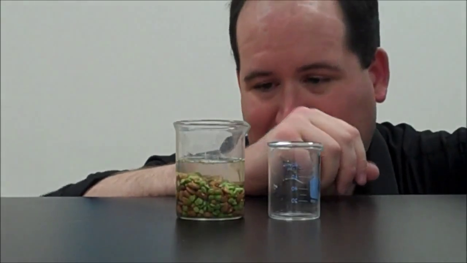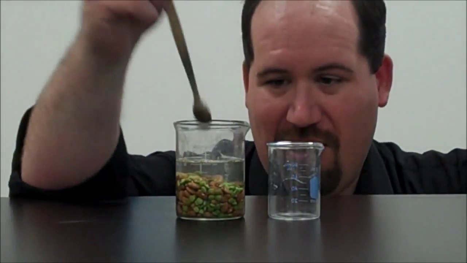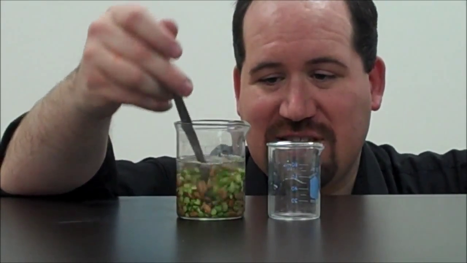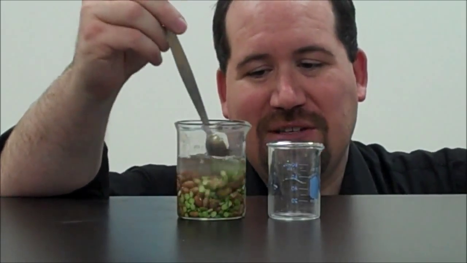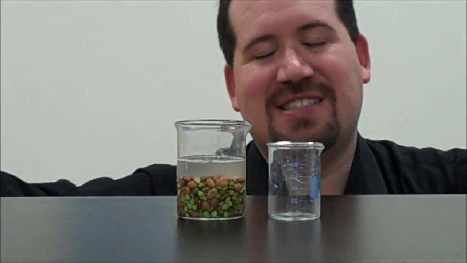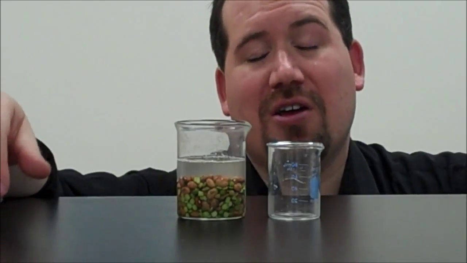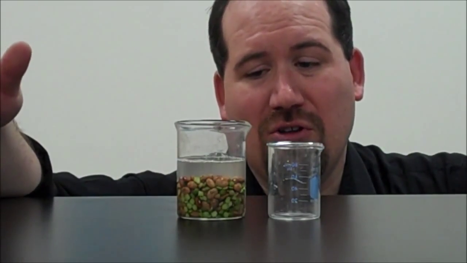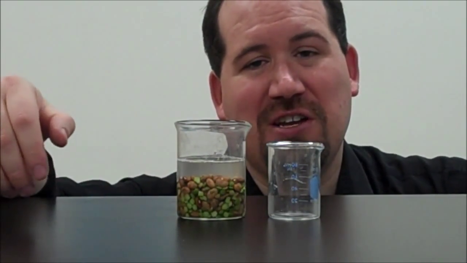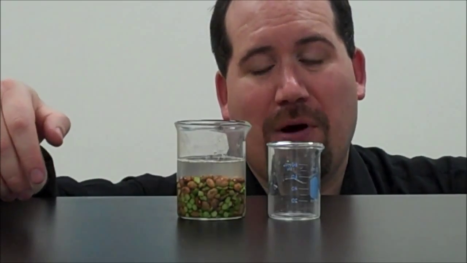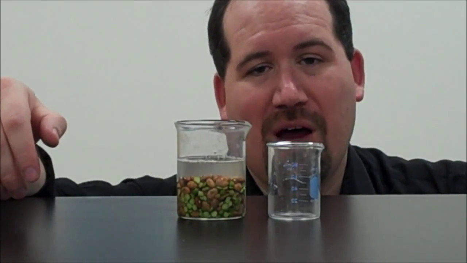And you can tell that our beans and peas just sink to the bottom of this. And so it's not the greatest of suspensions. It's definitely not what we call a colloid. A colloid is when we make a heterogeneous mixture where the particles will never settle to the bottom.